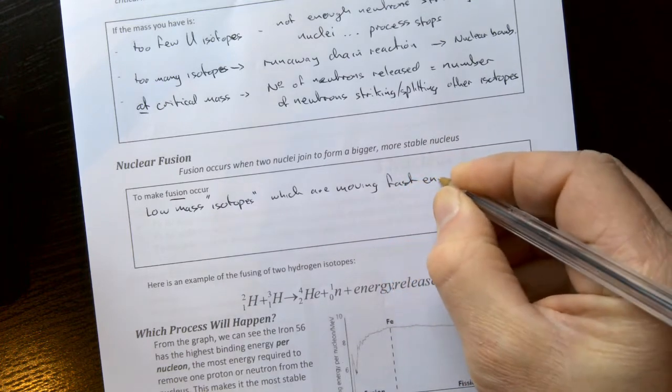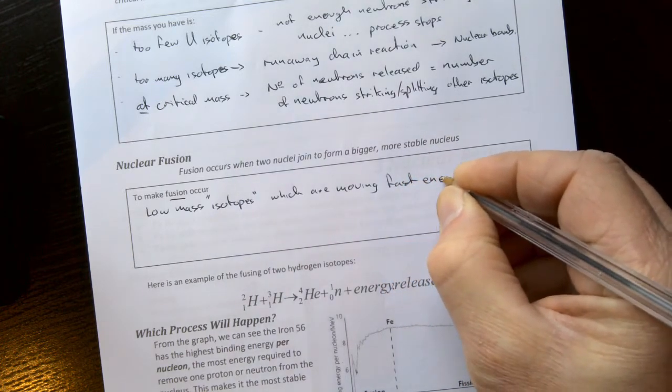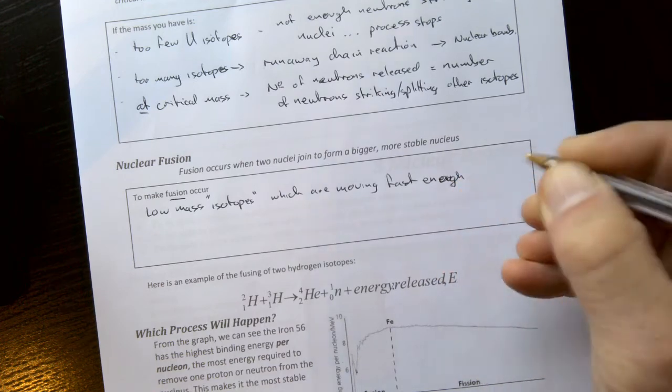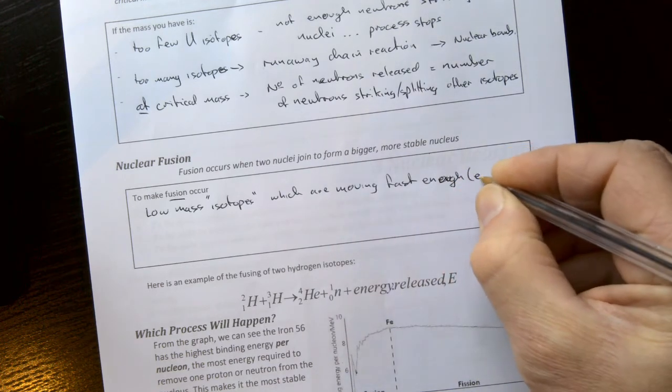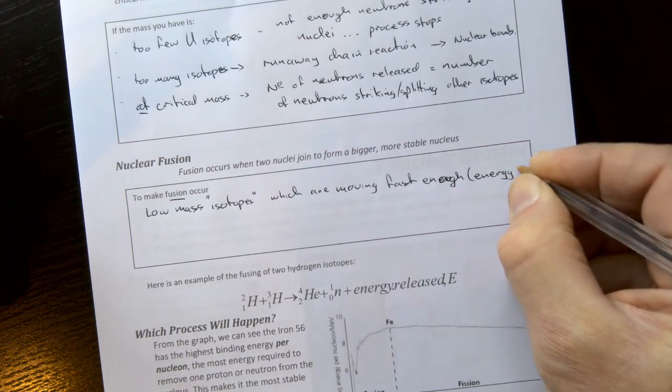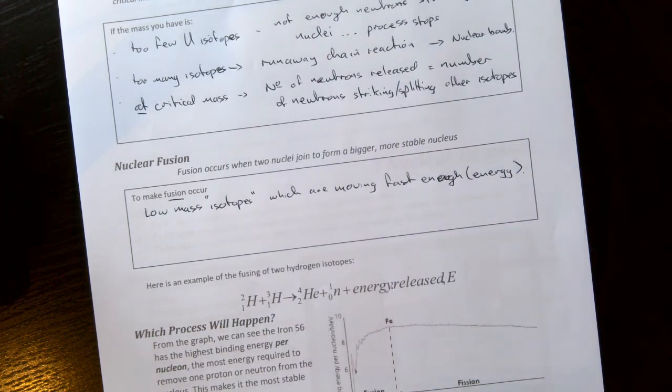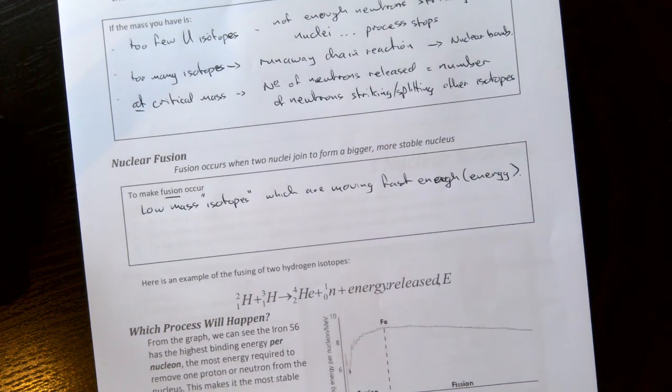Why do they need to be moving fast enough? Excuse me. So with enough energy, because you need energy to overcome the nuclear strong force. It's going to try and repel particles if you get them there. If they're positive, then again the particles are going to repel through the Coulomb force. So you've got forces trying to stop you merging them together.